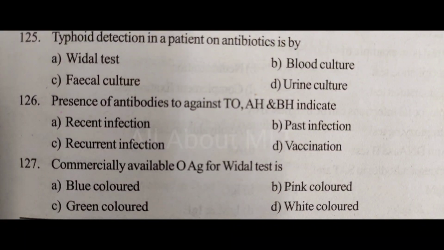Presence of antibodies against TO, AH and BH indicate option A, recent infection, option B, past infection, option C, recurrent infection, option D, vaccination. Answer is option D, vaccination.